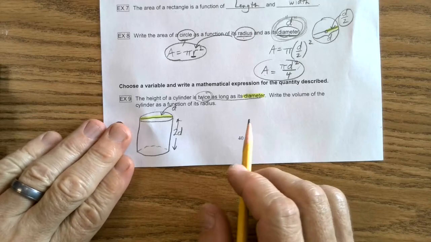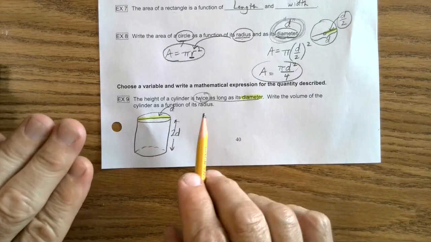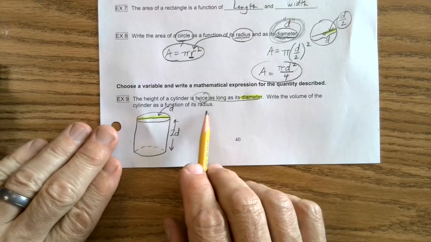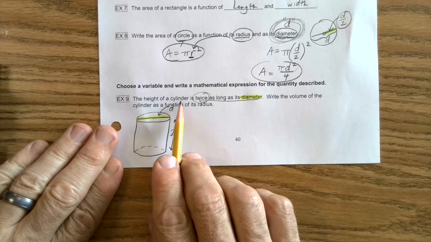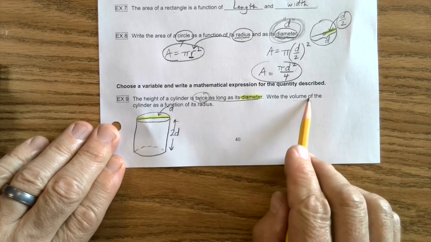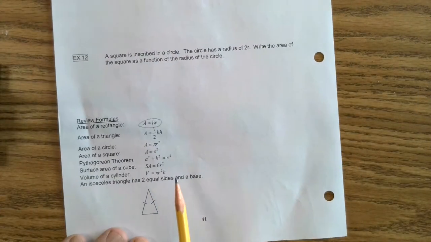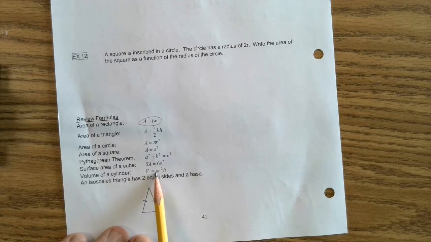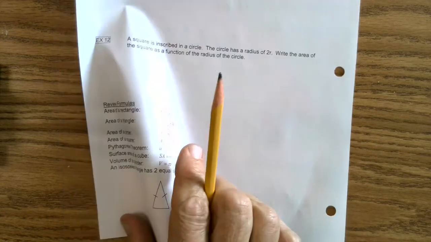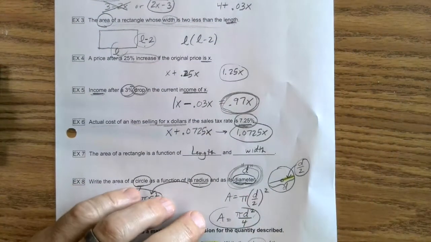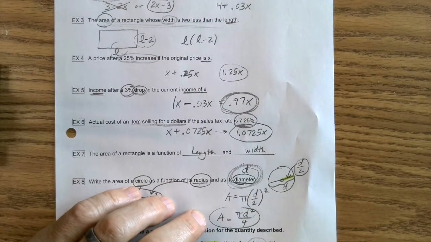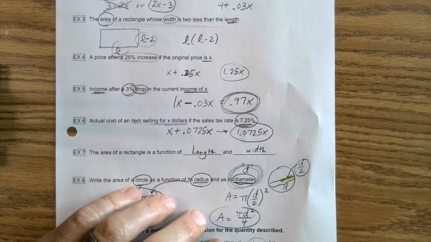Now it says write the volume of the cylinder as a function of its radius. Boy, they're throwing some curveballs at us. Stay calm, use your head, and think for a second. So we want the volume. Let's figure out what the volume formula of a cylinder even is. So they're going to give it to us right back here. It's volume equals pi r squared h. See that right there? So I'm going to steal it. Volume equals pi r squared h.